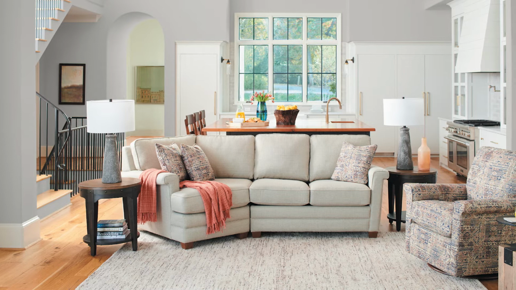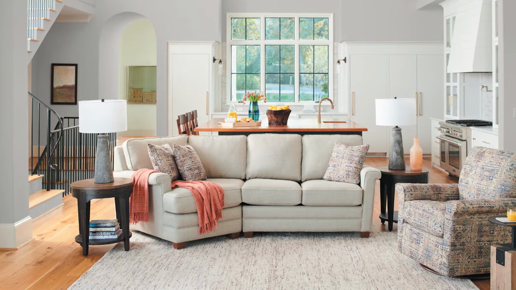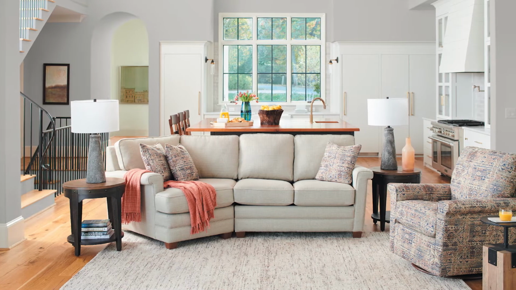In today's video, we're going to be talking about open floor concept. Typically, that means you have 2 to 3 open rooms towards each other. Today, we'll discuss how to define those spaces while designing a cohesive flow throughout your home.